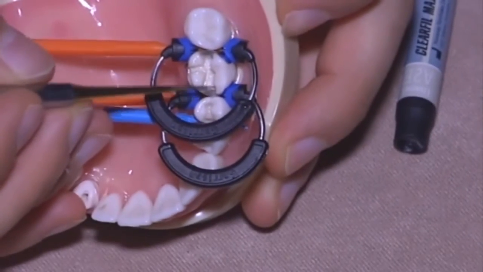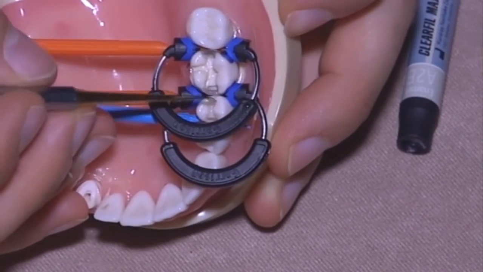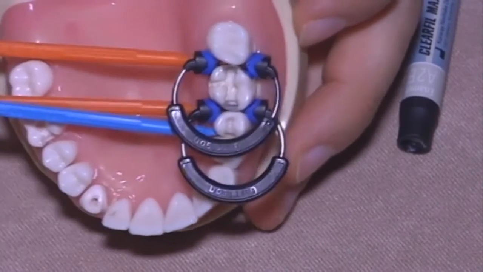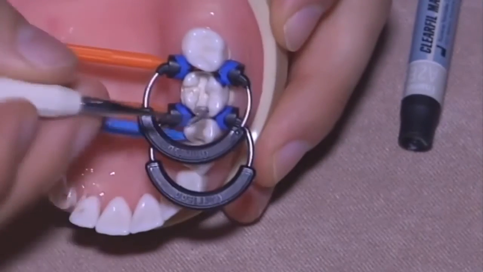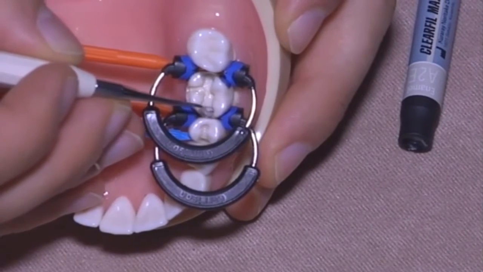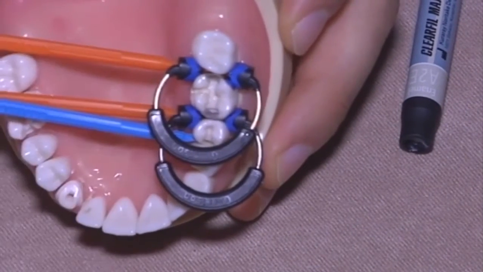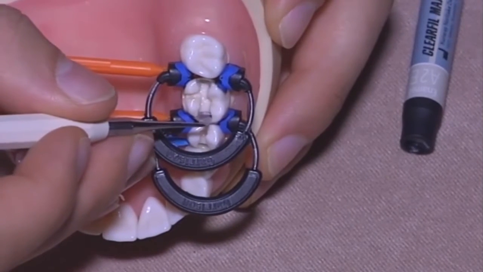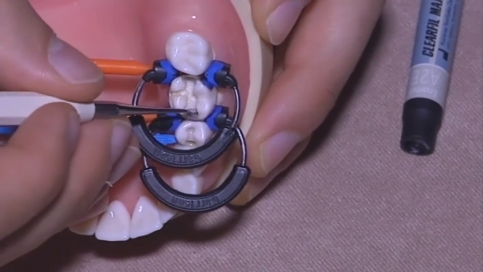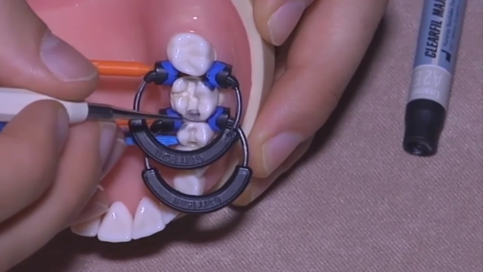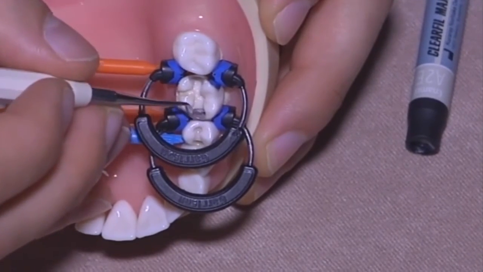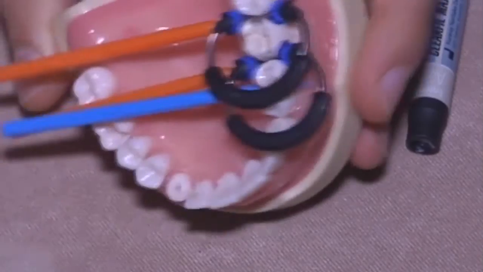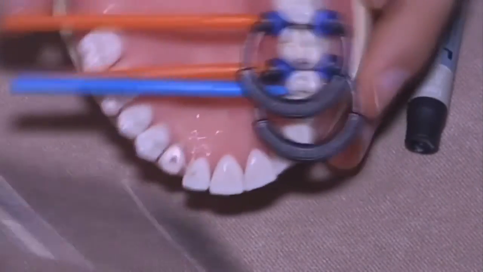Adaptation of the composite to the matrix. Again, one, two, check that you closed everything, okay, and then light cure.